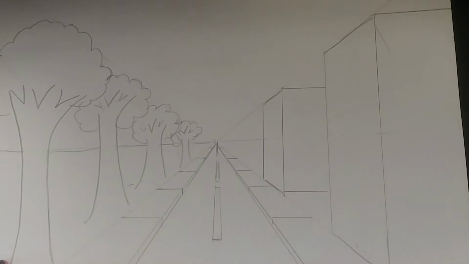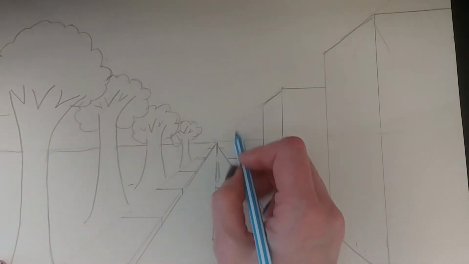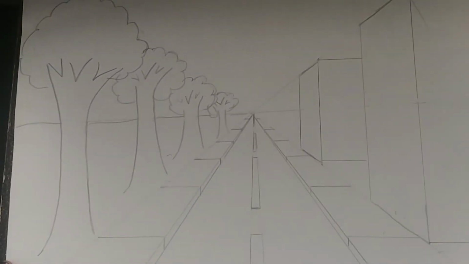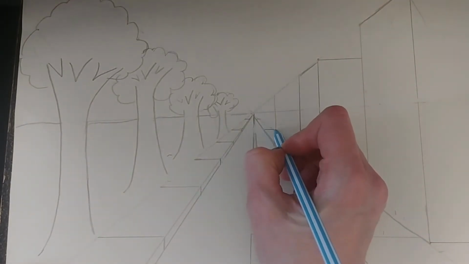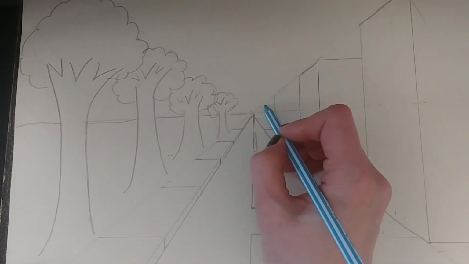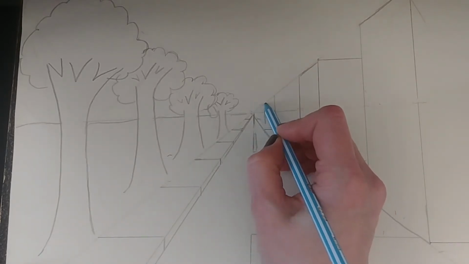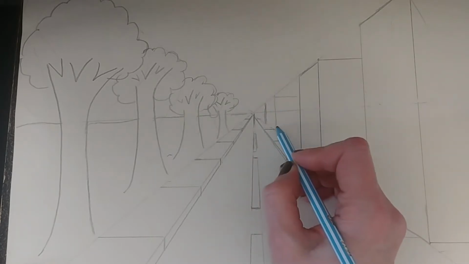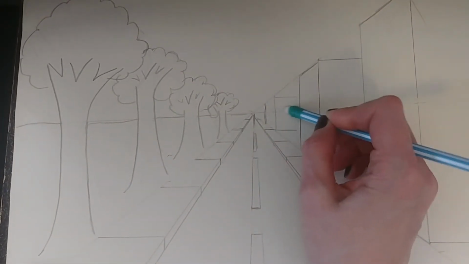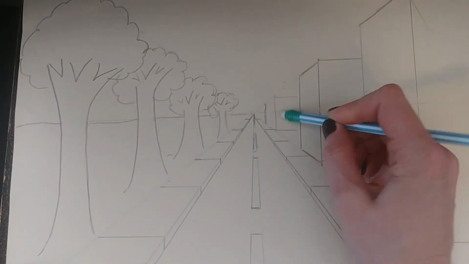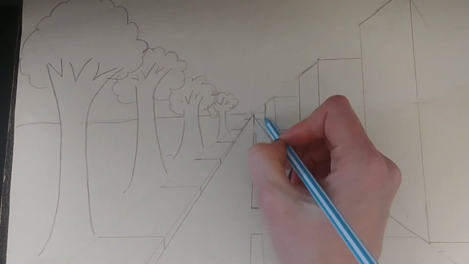And now your paper's bigger than mine. I can easily fit another building in here. I'm sure you can fit a couple more, but I would like you to have at least 3. The steps are a straight line with the ruler, then another straight line for the front of the building, and you go straight over. Use your ruler though, not like I just did. And then you have your building.